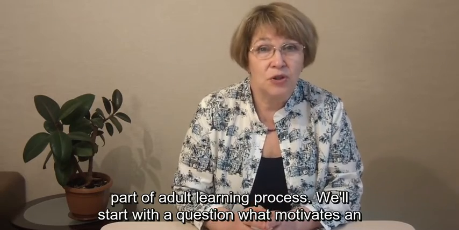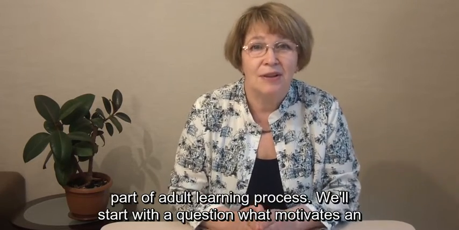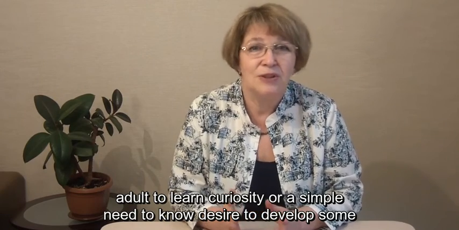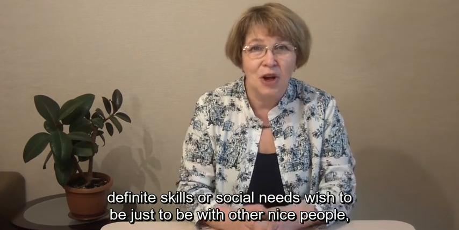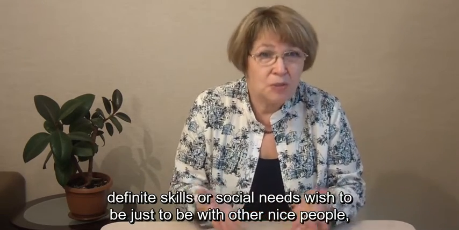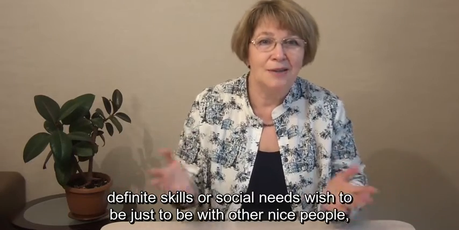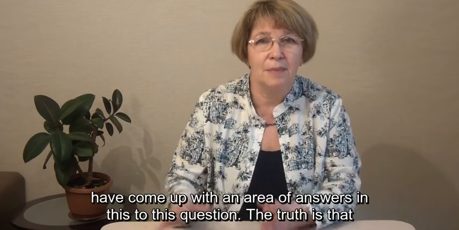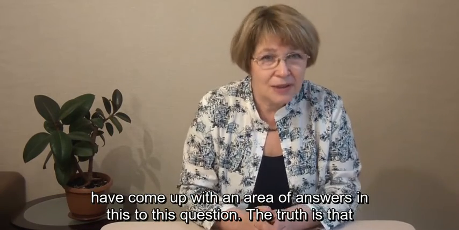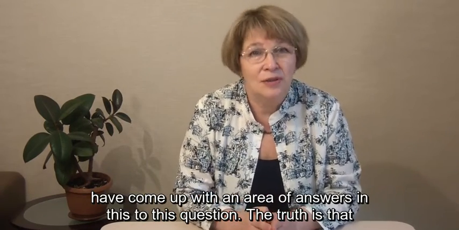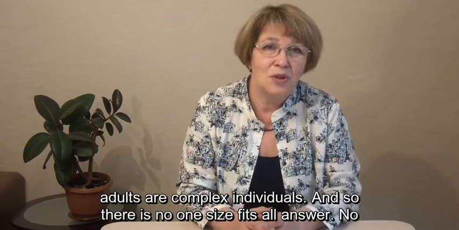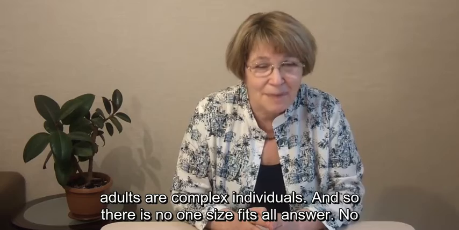We'll start with the question, what motivates an adult to learn? Curiosity or simple need to know, desire to develop some definite skills or social needs, wish to be just to be with other nice people. Educational researchers have come up with an array of answers to this question. The truth is that adults are complex individuals, and so there is no one-size-fits-all answer.